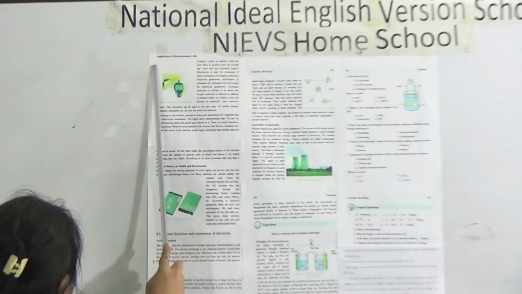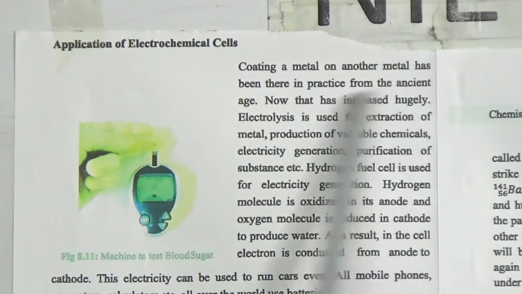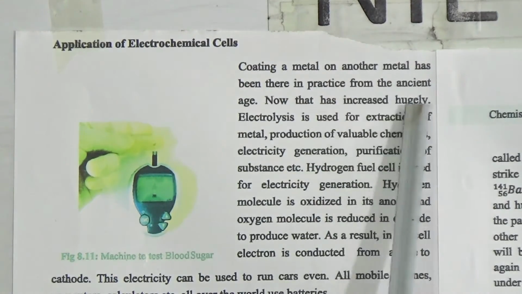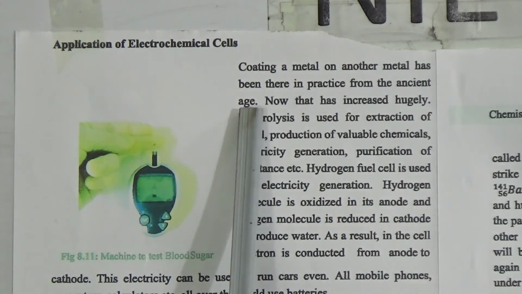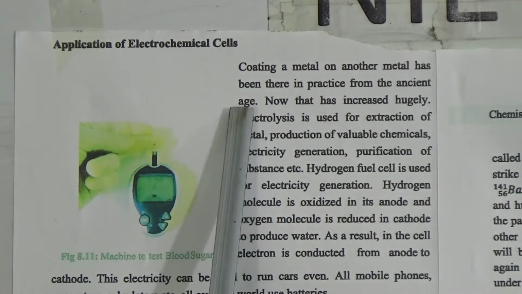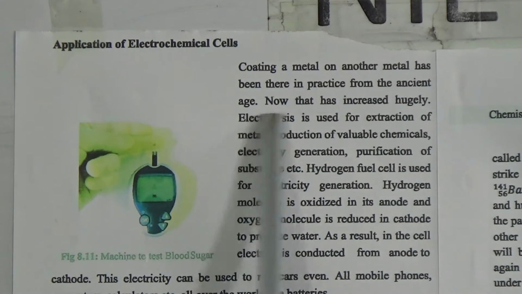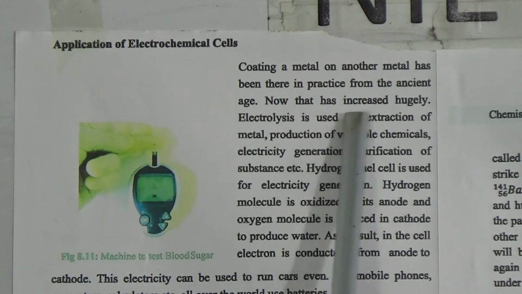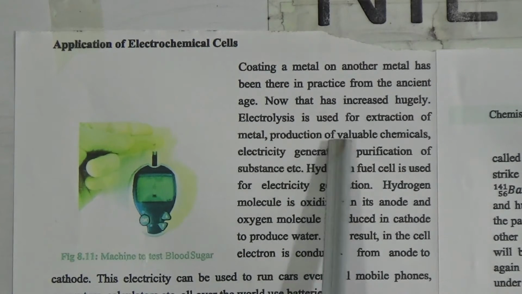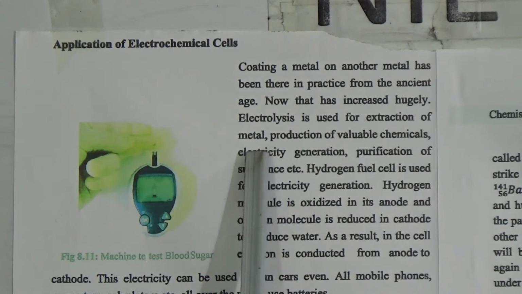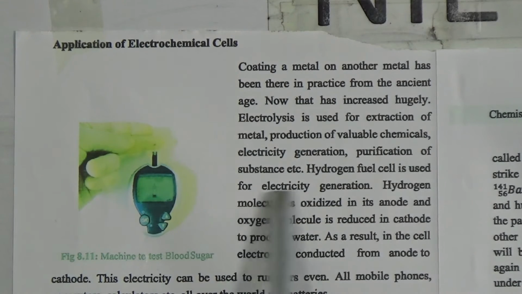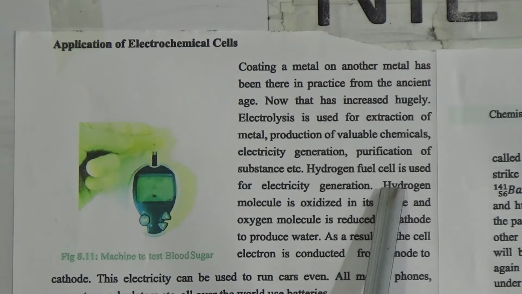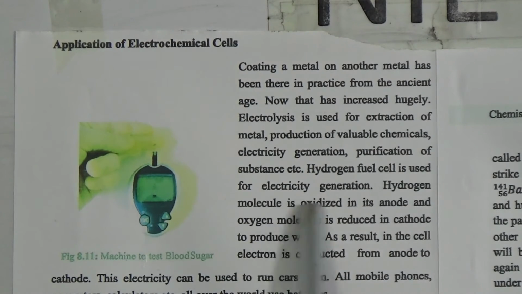Dear students, now we will go to the application of electrochemical cells. Coating of metal on another metal has been in practice from the ancient age. We have learned about electroplating, which also comes from ancient times. Not only that, the making of bronze also comes from the ancient age. Now that has increased hugely. Electrolysis is used for extraction of metal, production of valuable chemicals, electricity generation, purification of substances, etc. Hydrogen fuel cell is used for electricity generation.